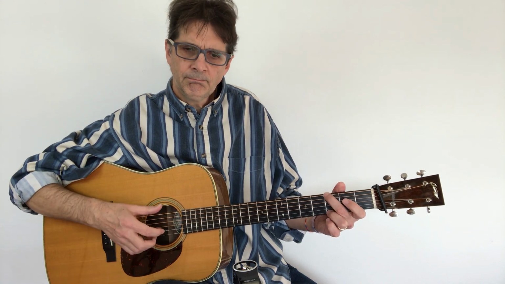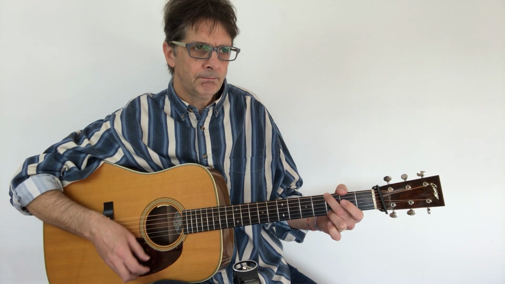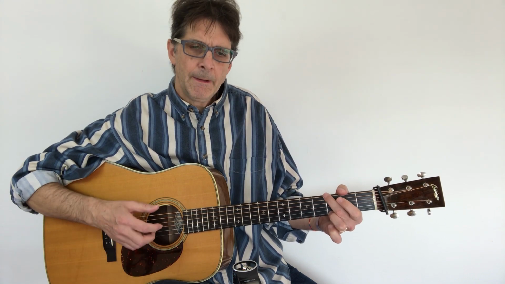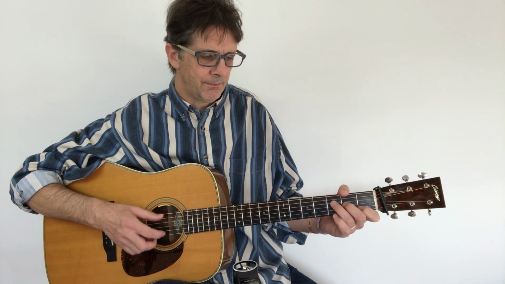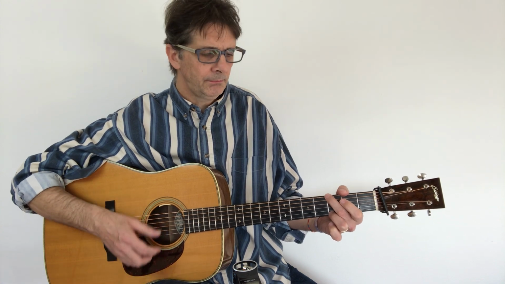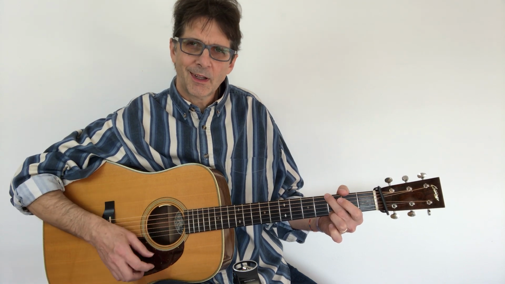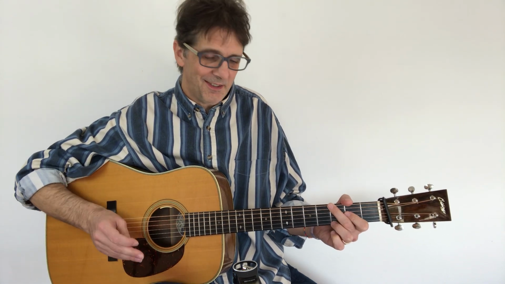So let me go through the chord progression once. It goes like this. And it goes to C and back to G. That's the first phrase. Second phrase. And it stays here for 2 bars. And the third phrase. Just like the first phrase. Last phrase, D and G for 2 bars. Okay, very simple chord progression, great song.